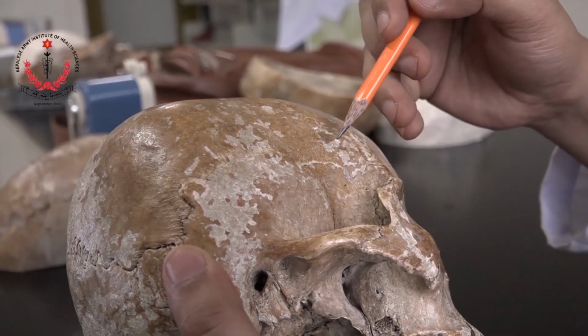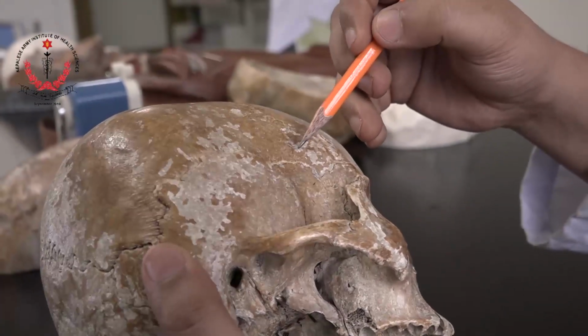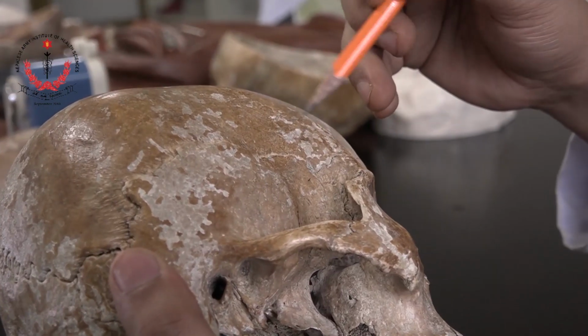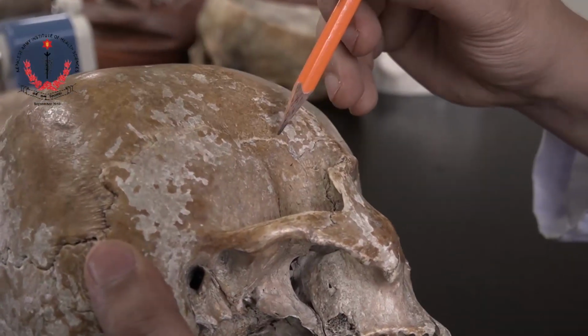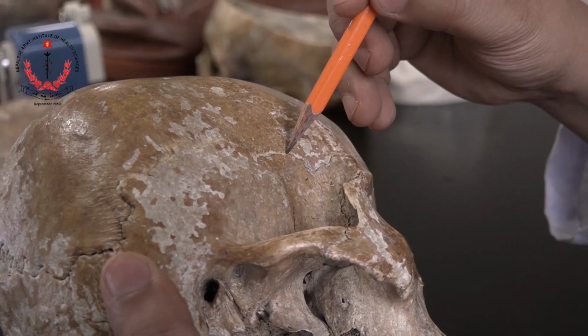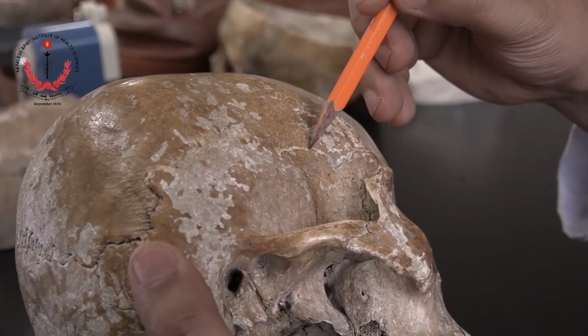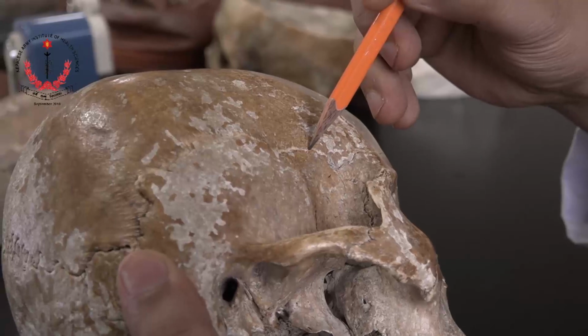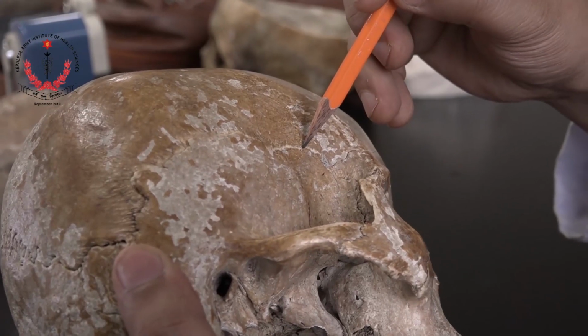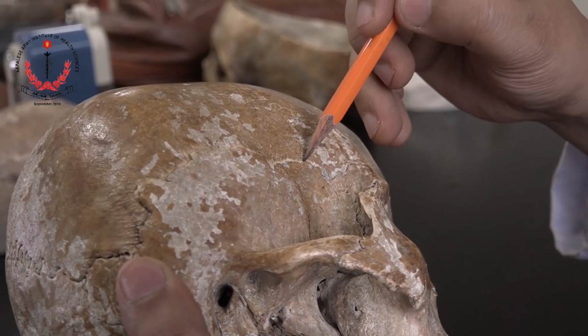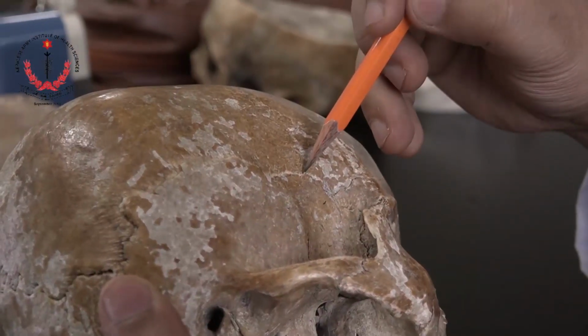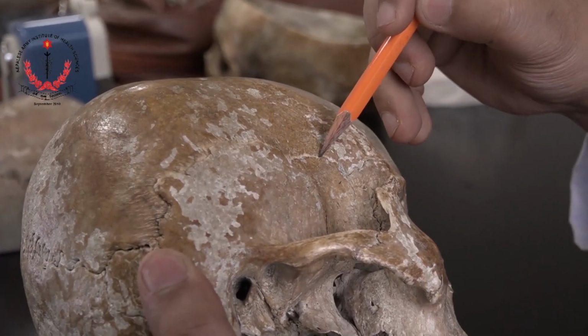In the floor of temporal fossa, there is one H-shaped area which is called as the pterion. Many sutures unite over here. This is the weakest point of the skull. Anterior branch of middle meningeal artery is lying behind this.